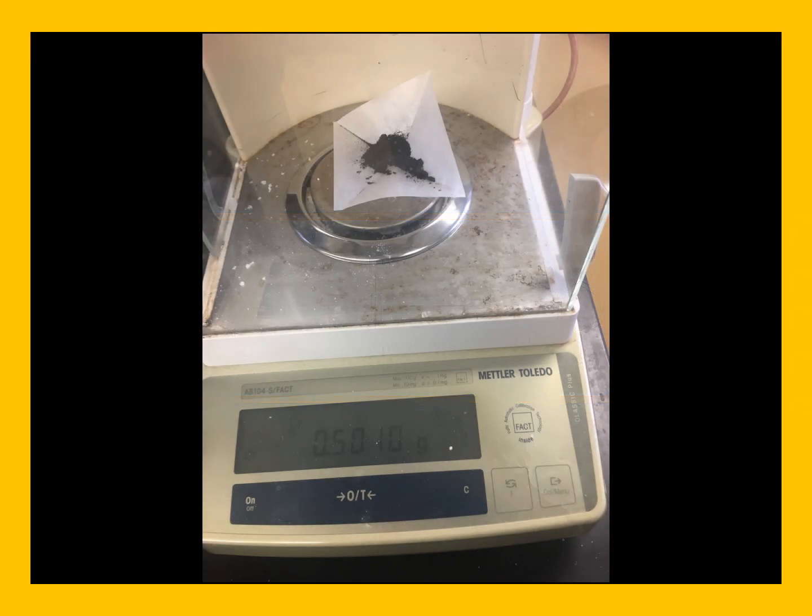If you remember last week, we had a very dark purple compound. And this week we will be weighing out 0.5010 grams of the dark purple compound. We are not using all of the compound we made last week. This allows that if there's a problem with the synthesis, we still have a small amount of material to go back and try it again.